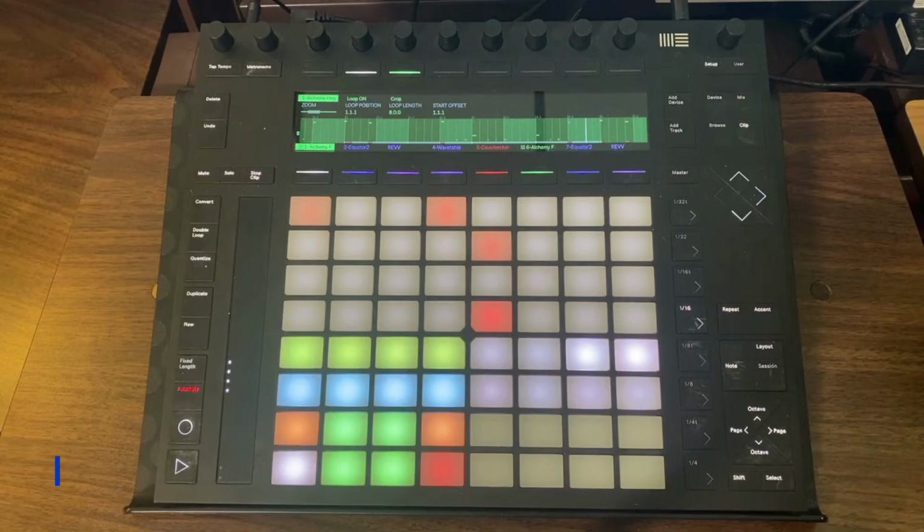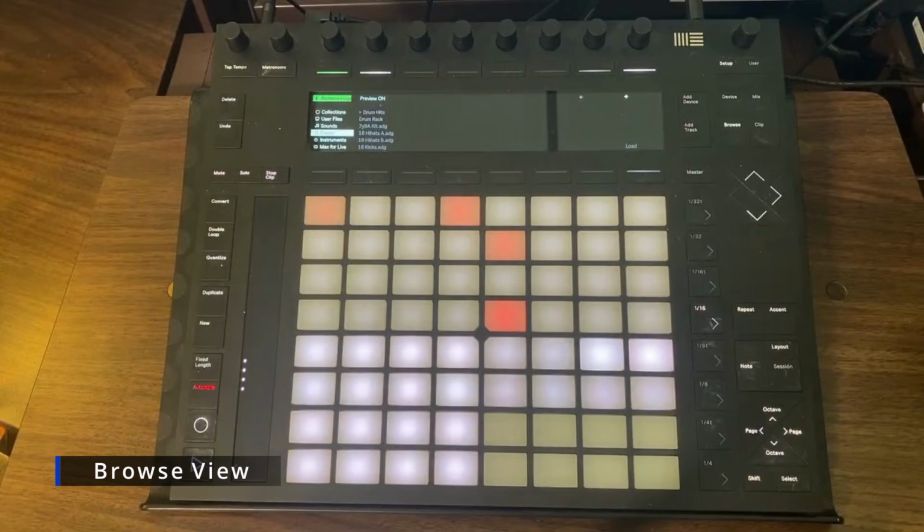And then finally, we have the browse menu, which will actually allow you to browse effects or new instruments that you want to load onto new tracks or on the selected track that you have.